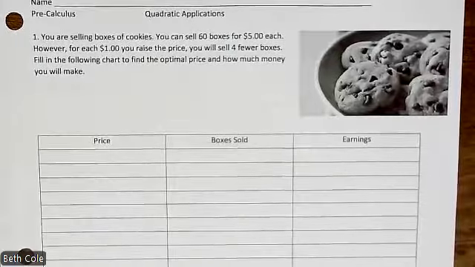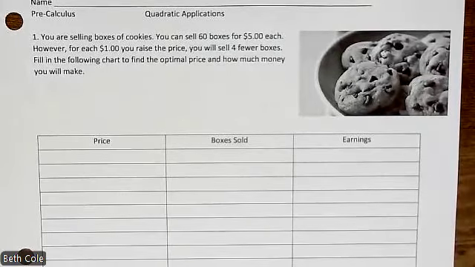Why do you think that if you raise the price of your product, you will sell less of them? Yeah, because there are certain people that are like, no, I'm not going to pay that price. Now you can raise it to a certain amount until you start losing too many customers.